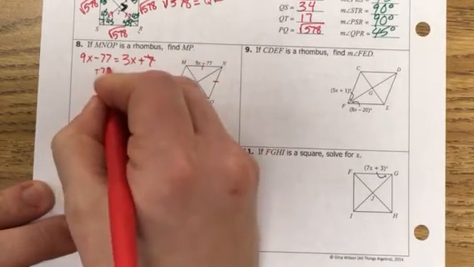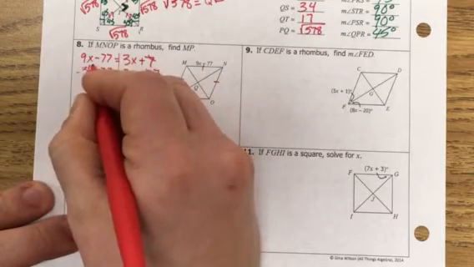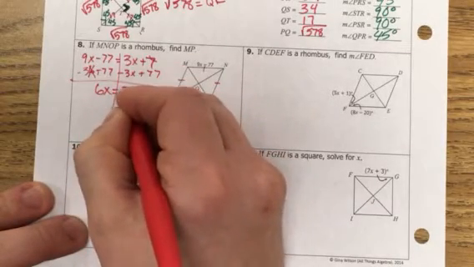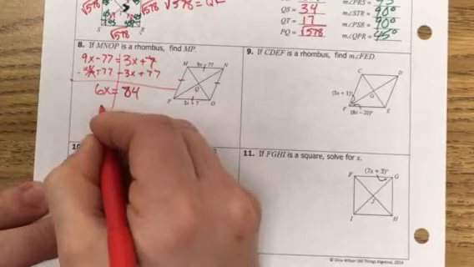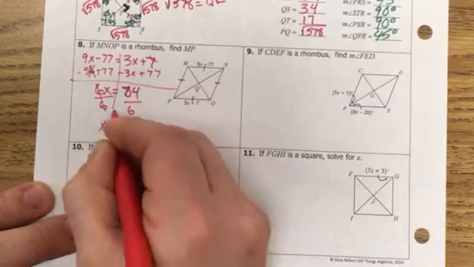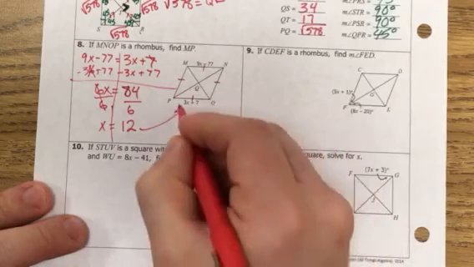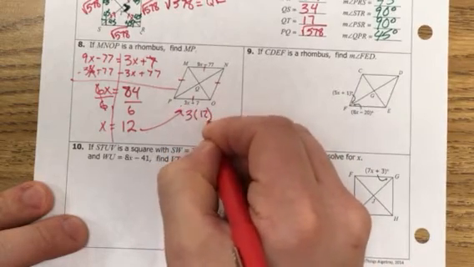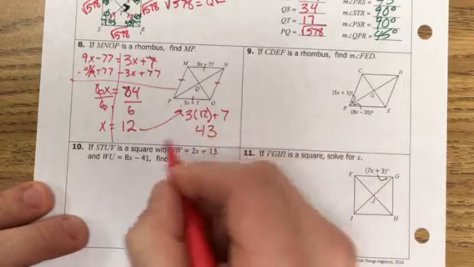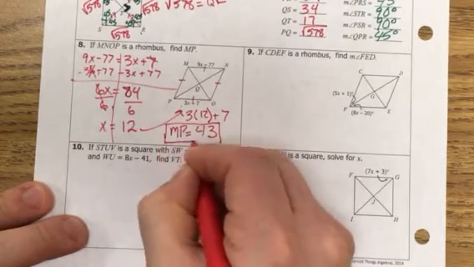Go ahead and add 77 to both sides. Subtract 3x from both sides. And I'd say that 6x would equal 84. So divide by 6. X would equal 12. So, not finished here. I'm going to take that 12 and plug it back in. 3 times 12 plus 7 would be 36 plus 7, which is 43. So the measure of MP would be 43.